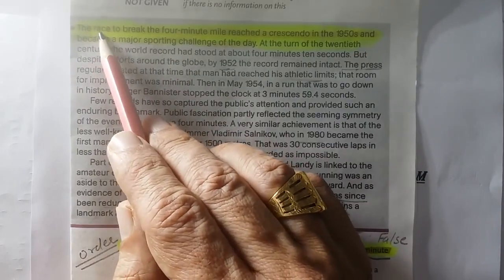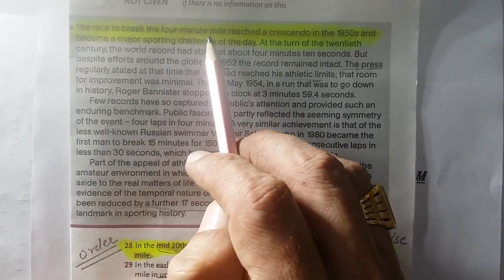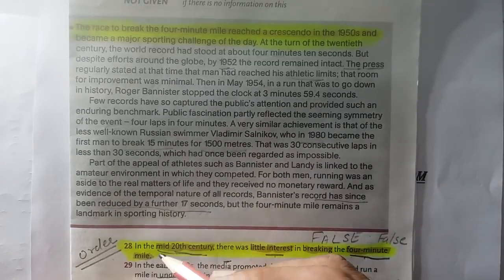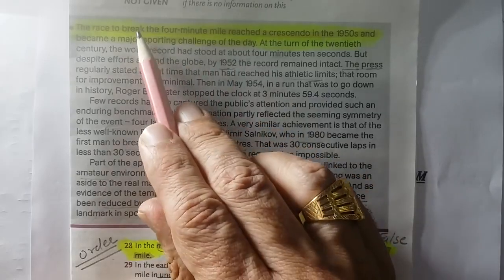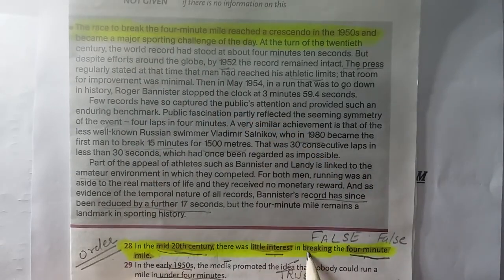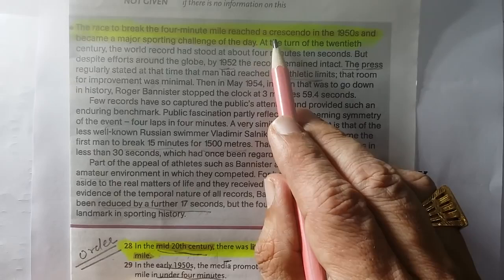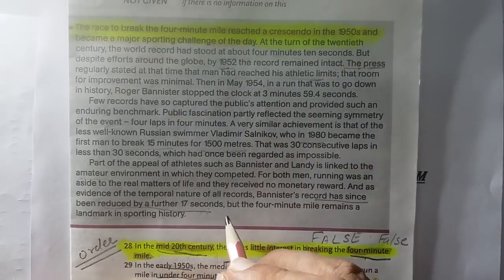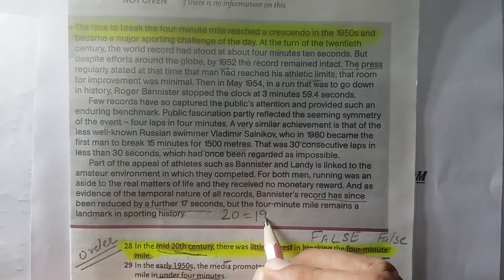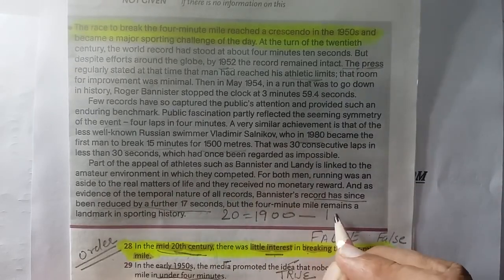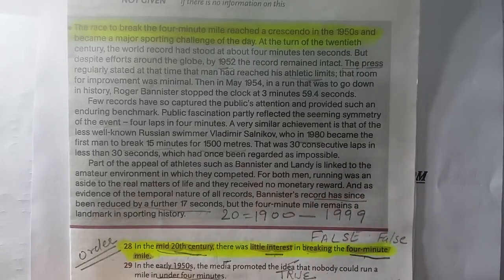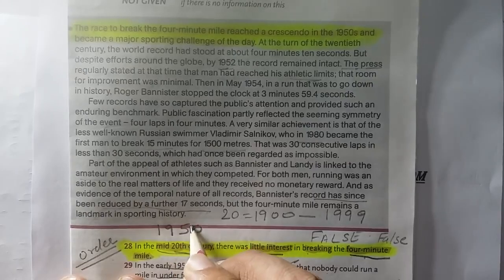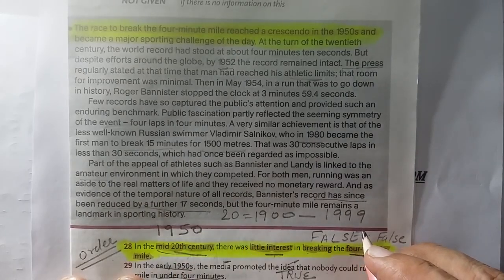He said the race to break the 4-minute mile reached a crescendo in the 1950s. Mid 20th century, 20th century is 1900 to 1999. And what is the mid period here? That is 1950, 1945 or 55.